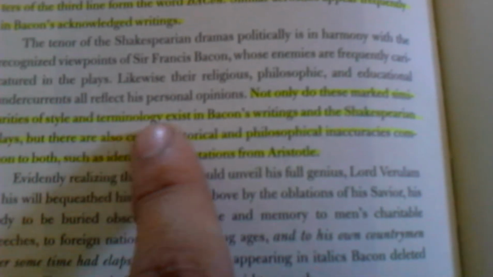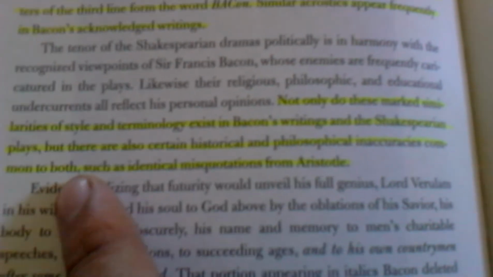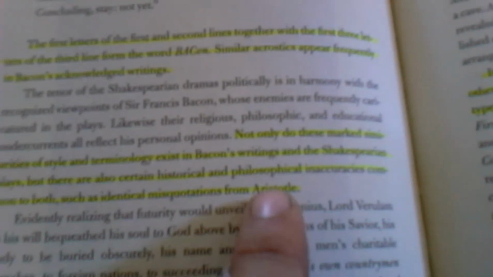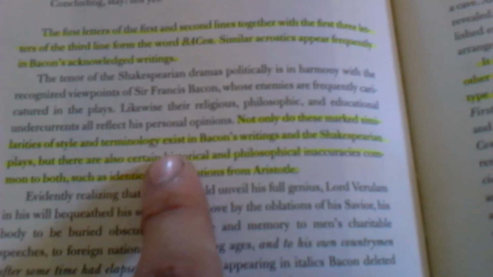Francis Bacon exposing Shakespeare right now, exposing the KJV Bible. It says, not only do these marked similarities of style and terminology exist in Bacon's writings and the Shakespearean plays, but there are also certain historical and philosophical inaccuracies common to both, such as identical misquotations from Aristotle. So both the Shakespearean plays and Bacon's writings misquote Aristotle the same way. They have the same philosophical inaccuracies. It's the same guy.